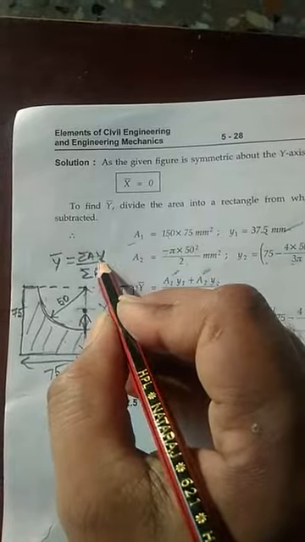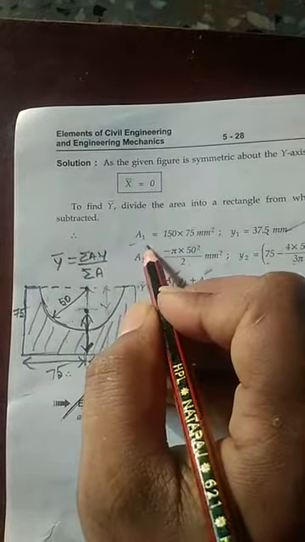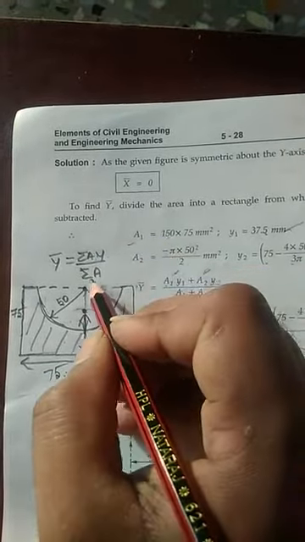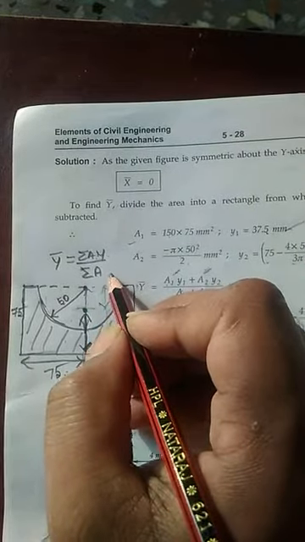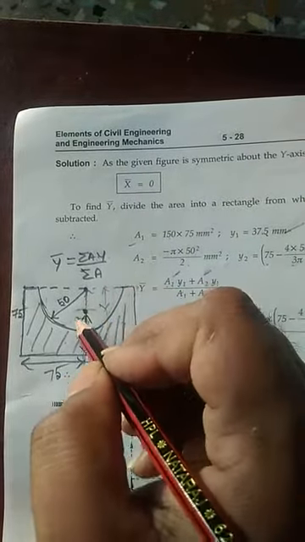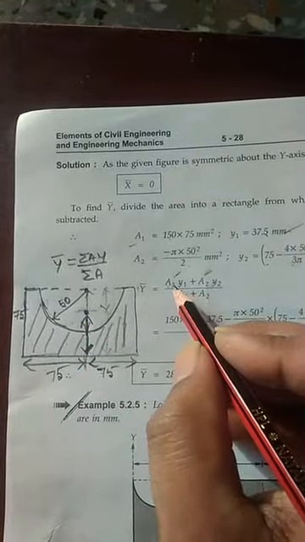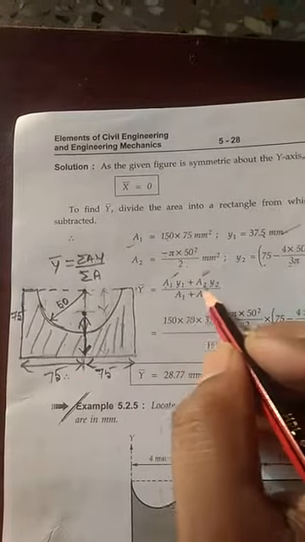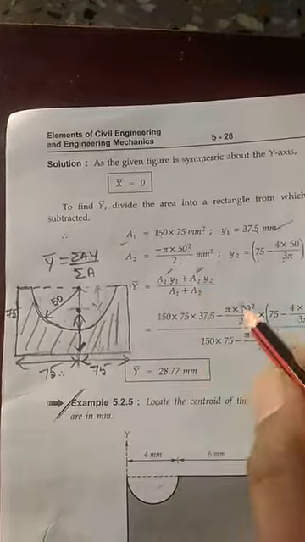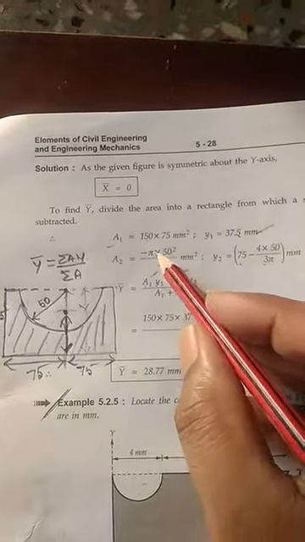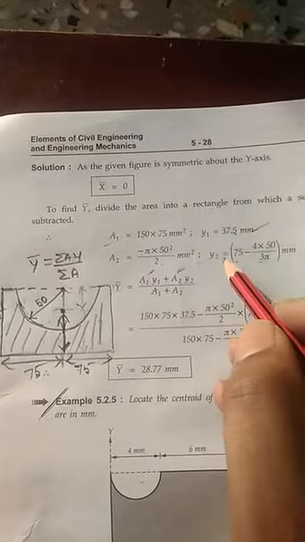You expand this as a1 y1, a2 y2, a3 y3, a4 y4, and like that. Summation of a is a1, a2, a3, a4, and so on. But here there are two areas, so a1 y1 plus a2 y2 divided by area 1 plus area 2. So substitute the values of area 1, area 2, y1 and y2.